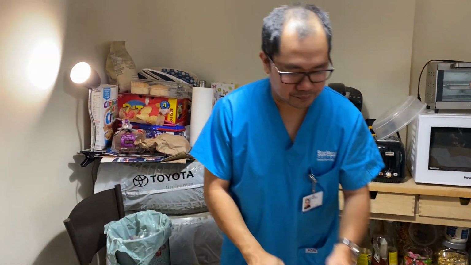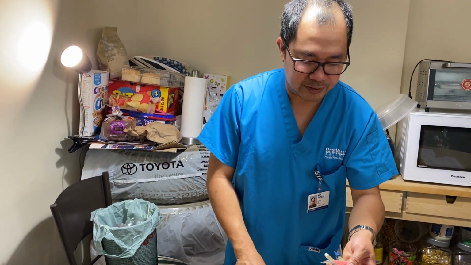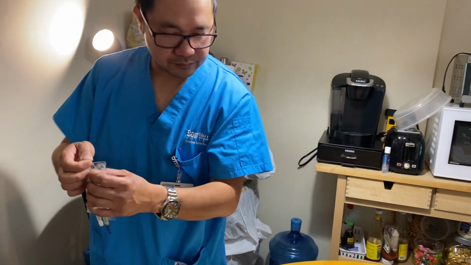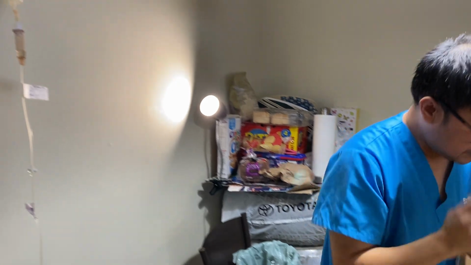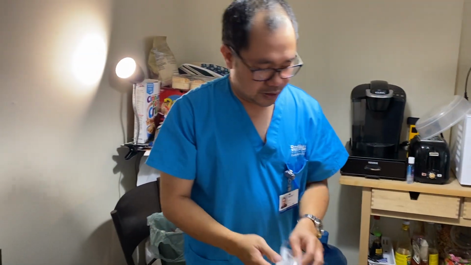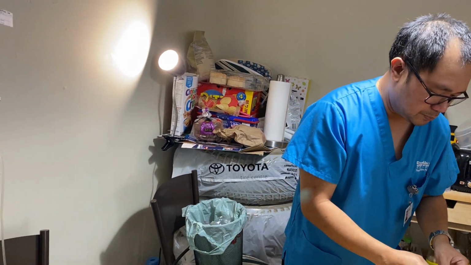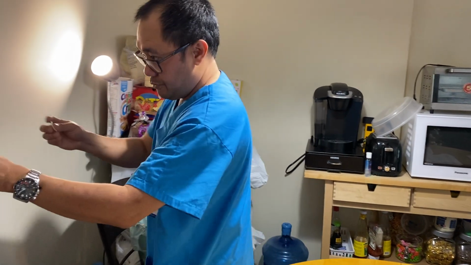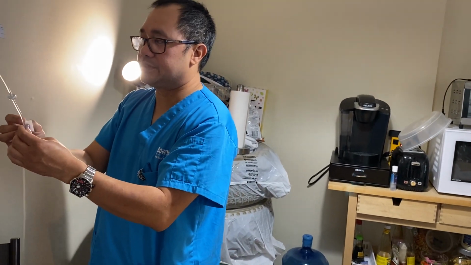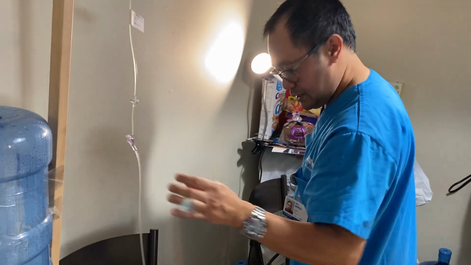Now I'm going to hang this. I'm going to sanitize the port of the primary line, because I'm going to prime my secondary line, with an alcohol swab for 30 seconds using a circular motion, until dry.